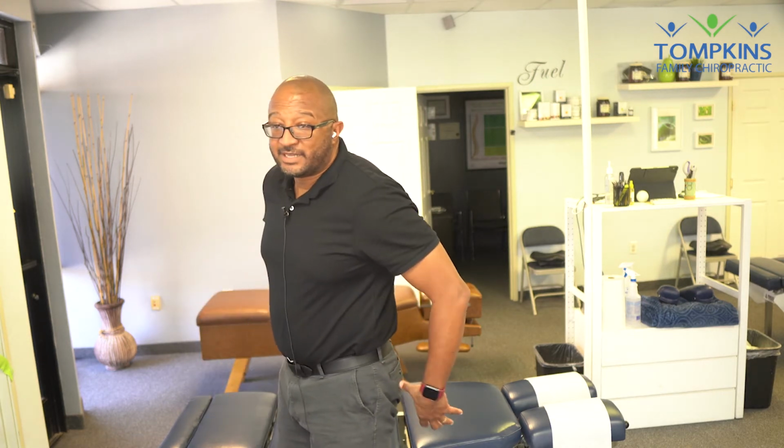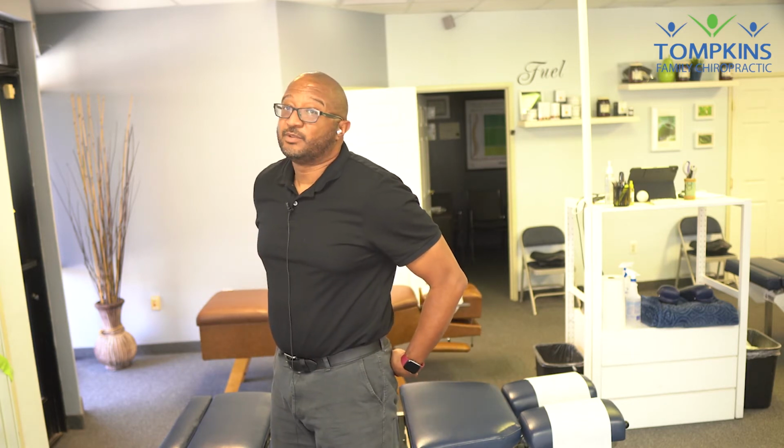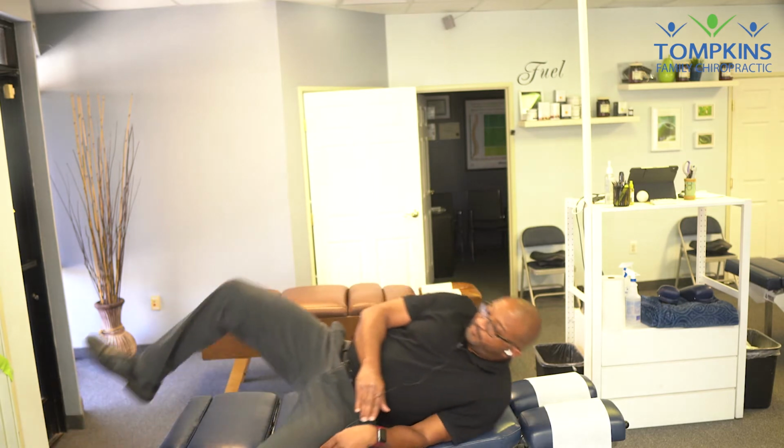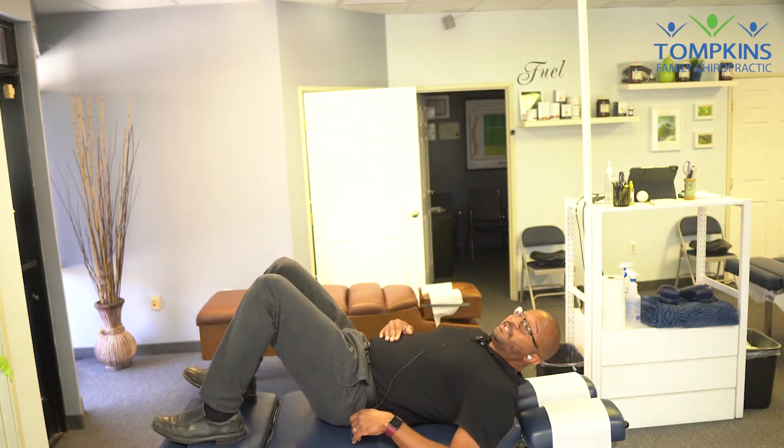The next thing we want to do is strengthen our gluteal muscles. The gluteus medius is a muscle that tends to get weak. And so the muscles up front get tight, the muscles in the rear get weak, and then that imbalance leads to that pain that starts in the back and works its way into the hip. So the way we're going to work that out today is with some really simple hip bridges.